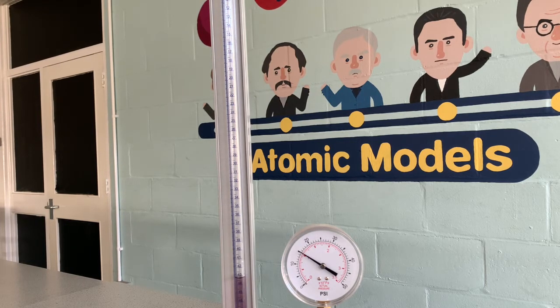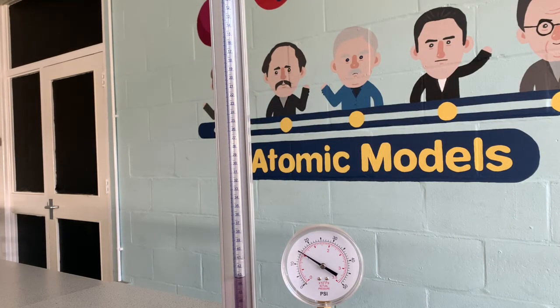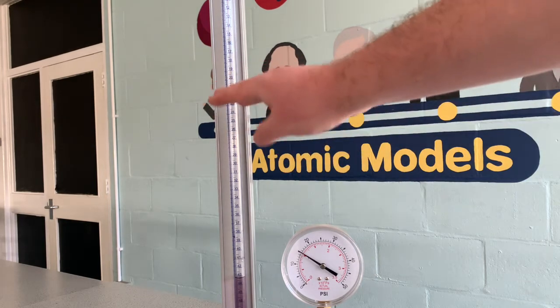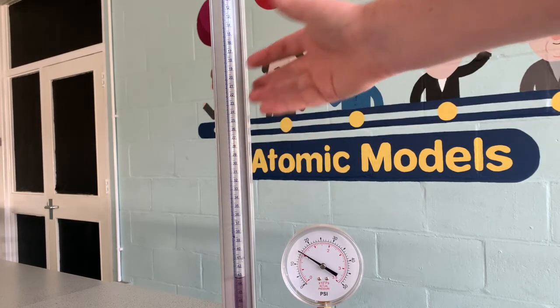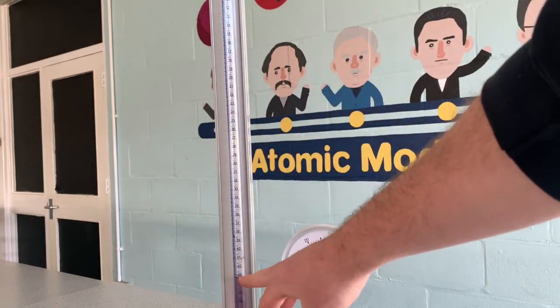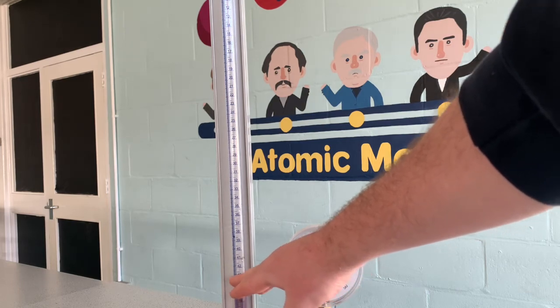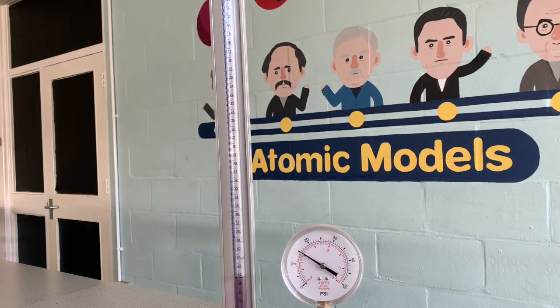That's because the temperature of the column of air is changing, and this pressure times volume equals constant only works if the temperature remains the same. So we have to leave it a little bit for the temperature to get back to room temperature, whatever temperature it is in S6 today. And so we would normally wait until this goes down and then read it when it's level, because we want to keep the temperature of the column of air the same. Otherwise, our rule of pressure times volume equals constant will break down.